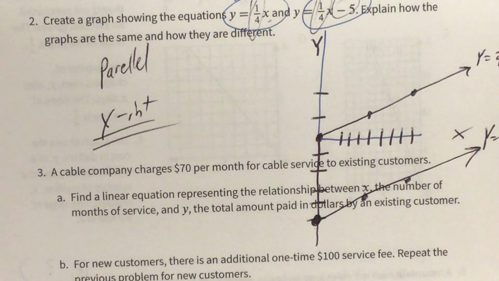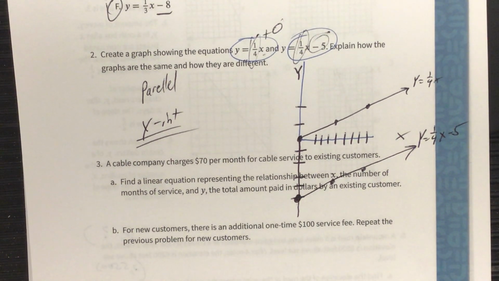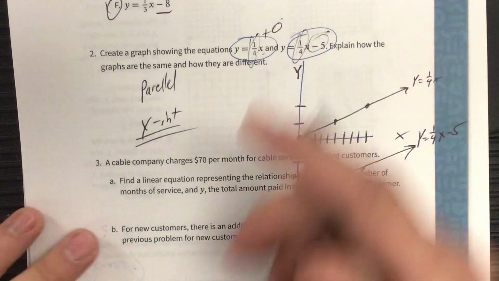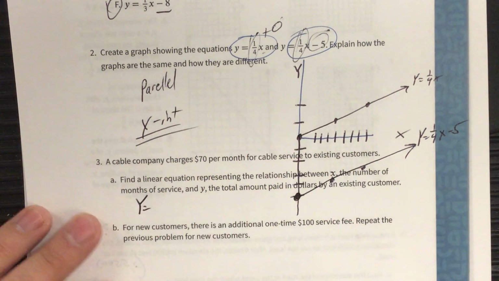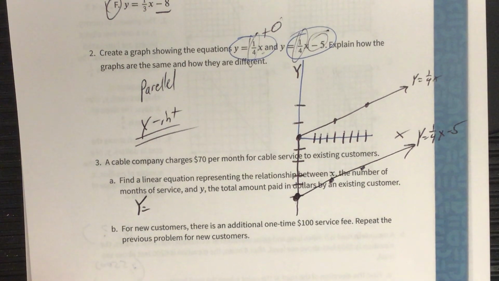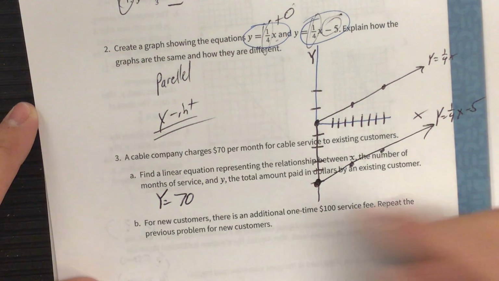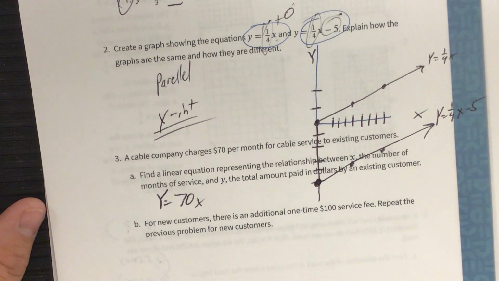Our cable company charges $70 per month for cable service to existing customers. Find a linear equation representing the relationship between X number of months of service and Y the total amount paid in dollars by the existing customer. Okay. So y is how much we're paying. How much are we paying? $70 per, what's the say to use for months? X. So there is your equation for A.